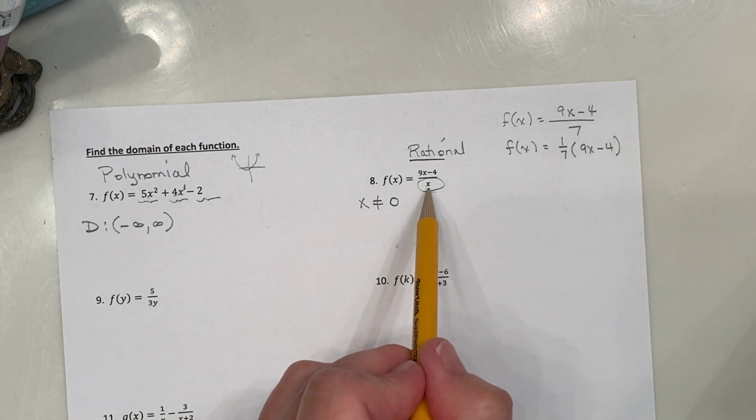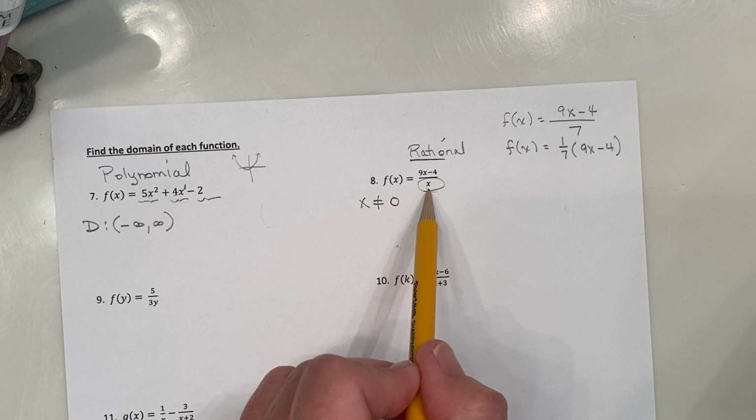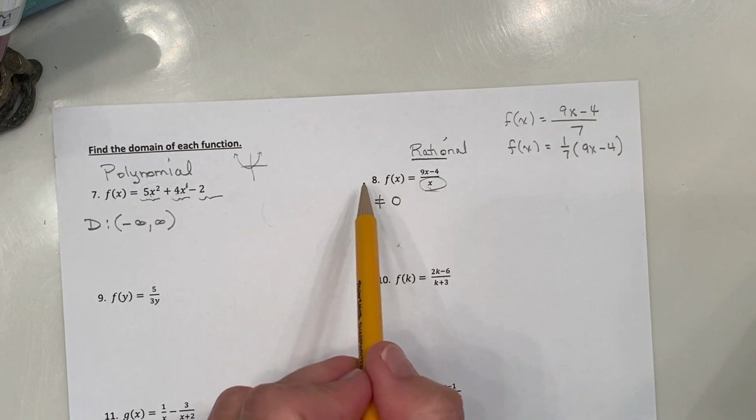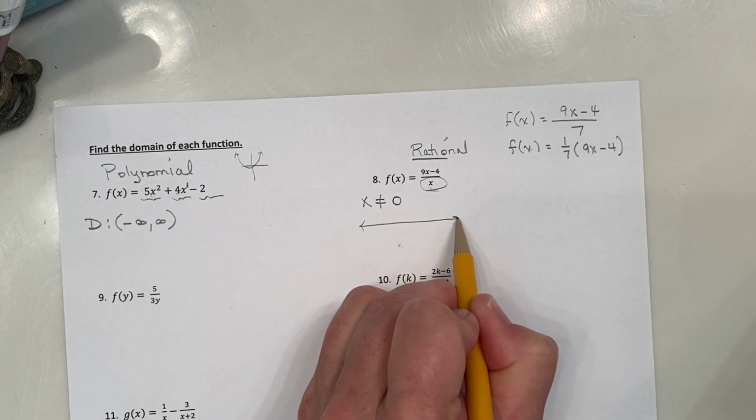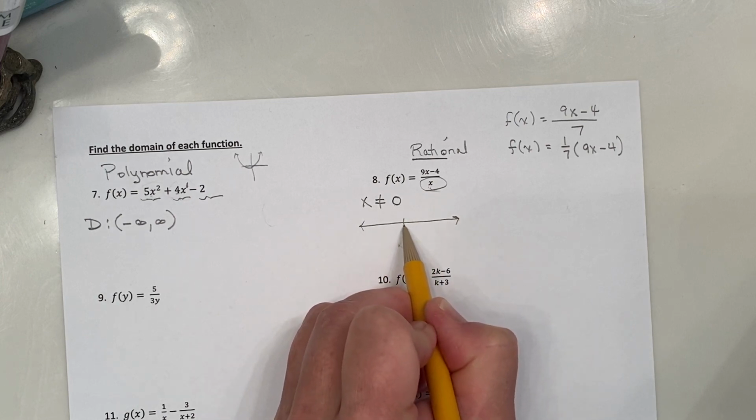That's a restriction on the value for x. X can be any other number but 0. X cannot be 0, anything else is okay. So how do I write the domain in interval notation? Well, a number line might help you get there.